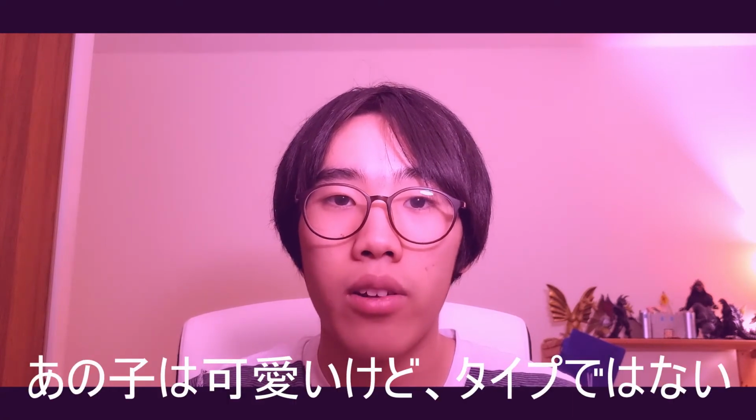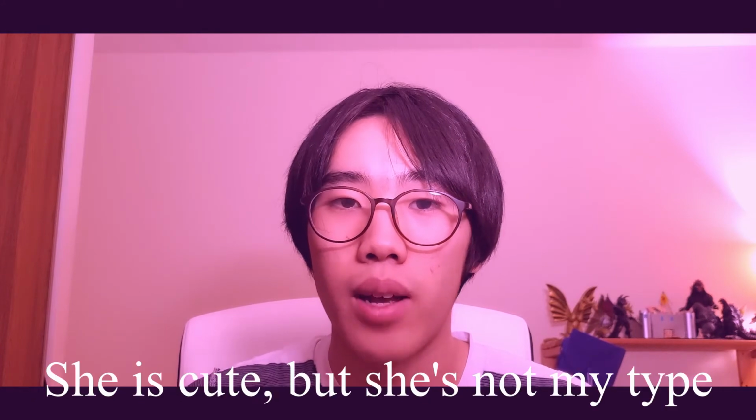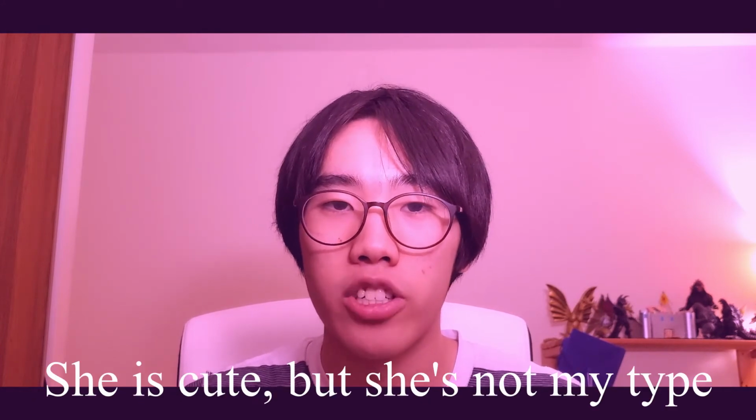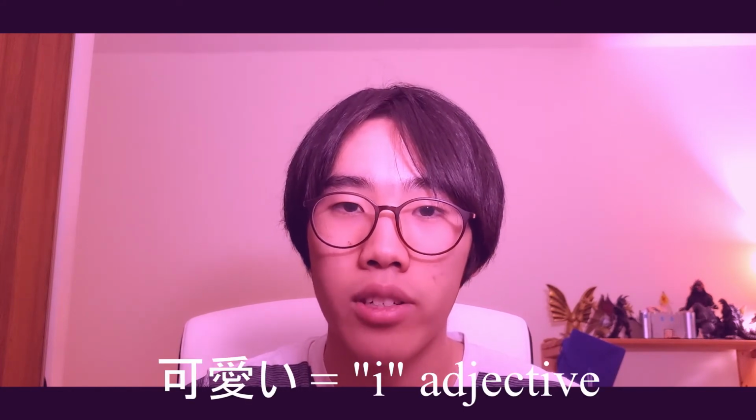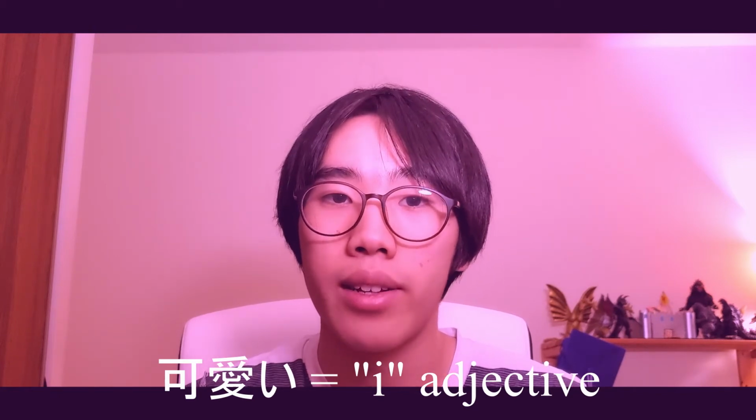Now for examples with kedo. あの子は可愛いけどタイプではない。That means she is very cute, but she's not my type. And again, 可愛い is cute in Japanese, and this is an e adjective. And since it's an e adjective, we attach kedo to this rather than dakedo.